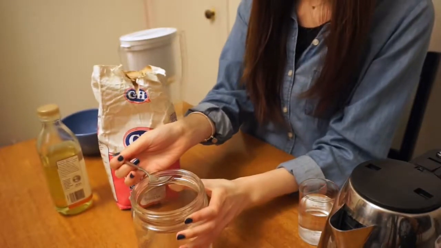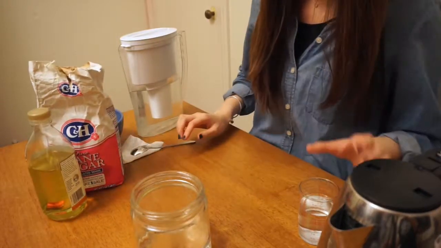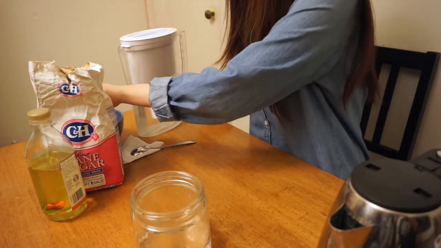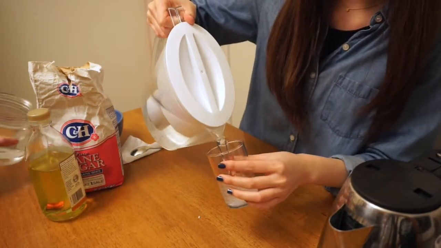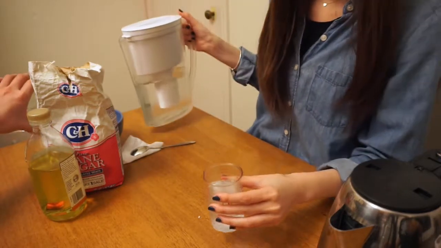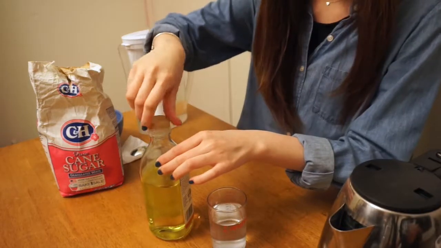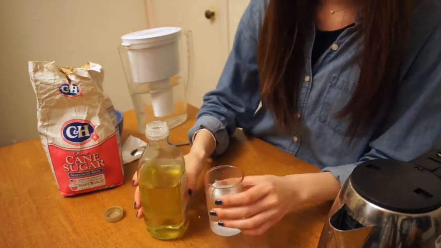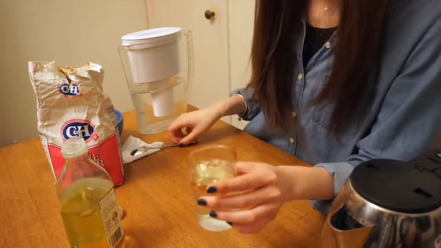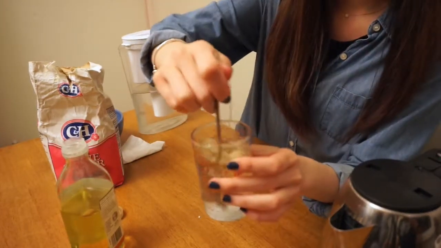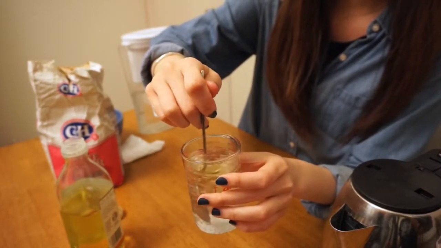So next step, we are going to try oil with the water. So we use the room temperature water, and then we put oil in the water. And you can see the oil is on the surface, it couldn't dissolve.